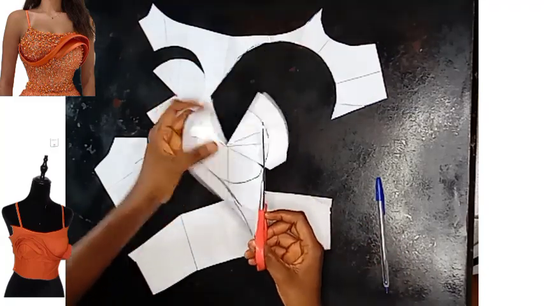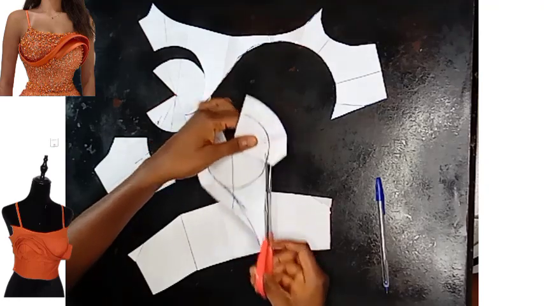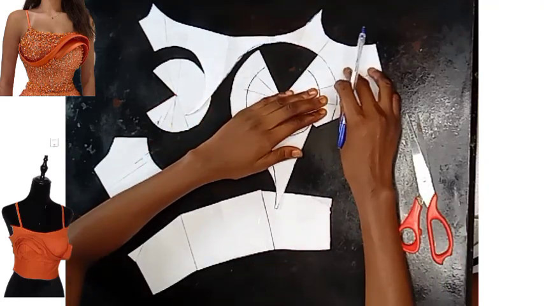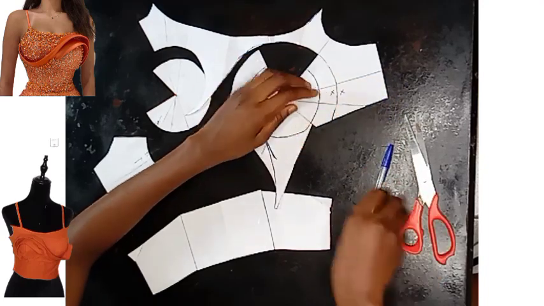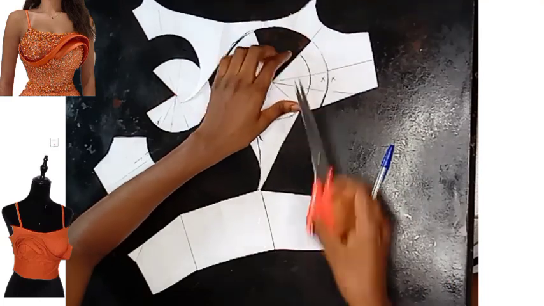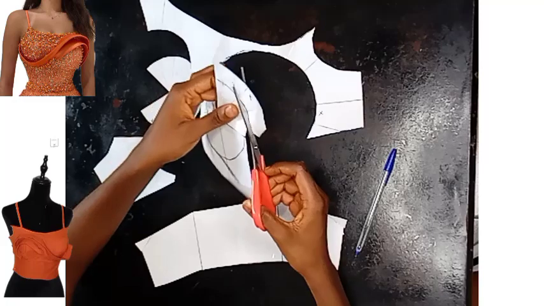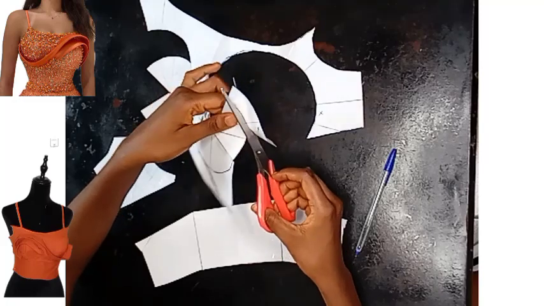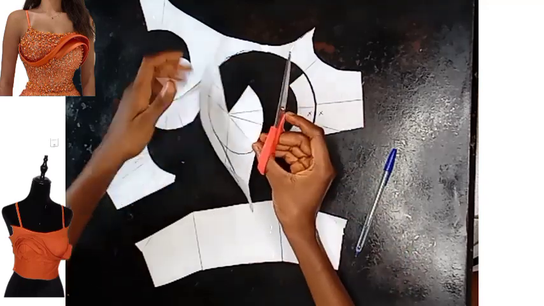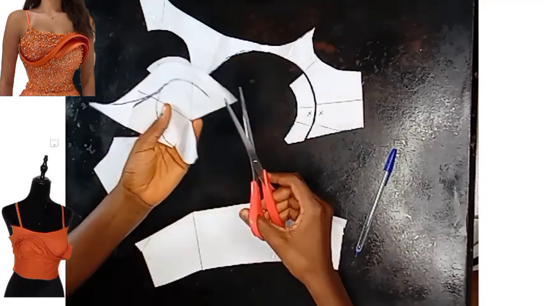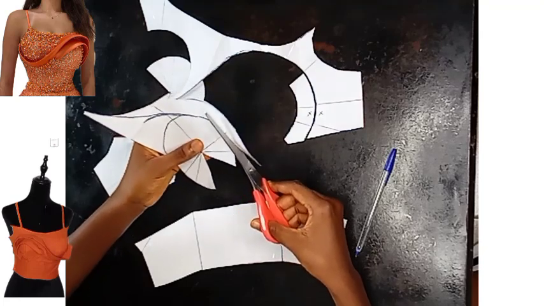So at this point, I'm trying to figure out which way is going to be easier to attach the second structured details. As you can see, I'm trying to mark significant points so I don't misplace any pattern or put a pattern in the wrong place. Okay, that is what I'm doing. I'm trying to mark points that will enable me not to put my patterns in the wrong place.